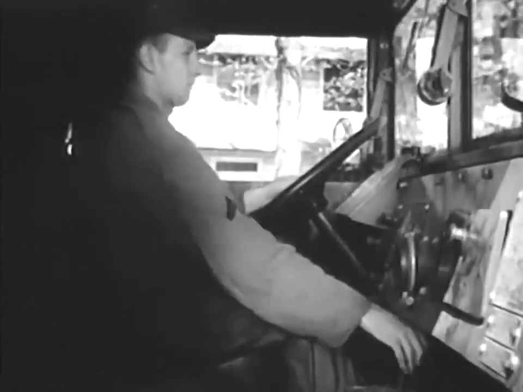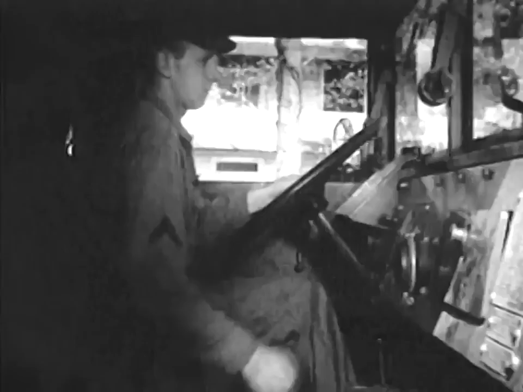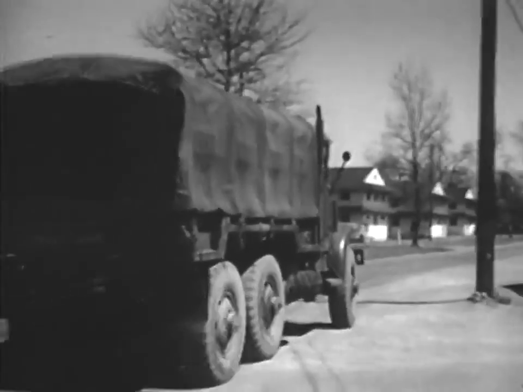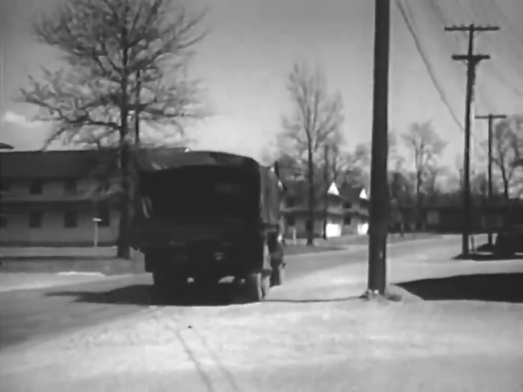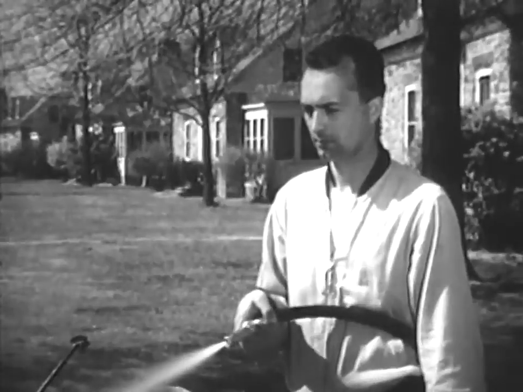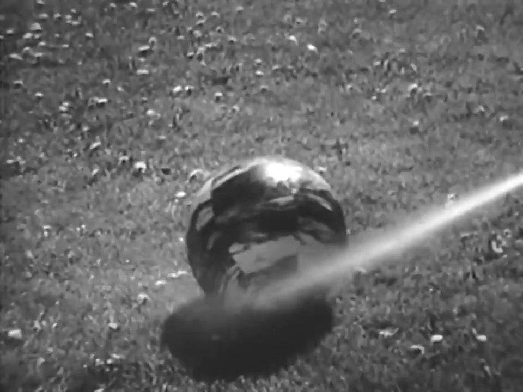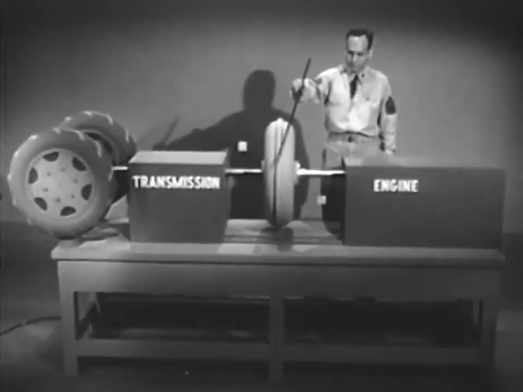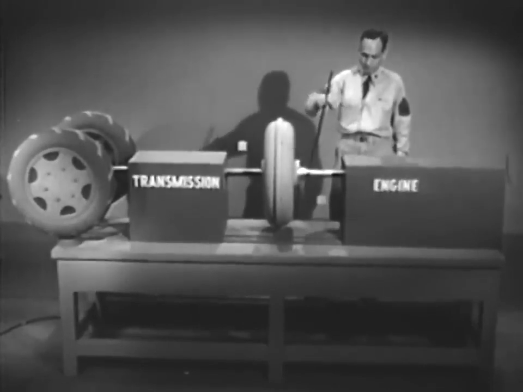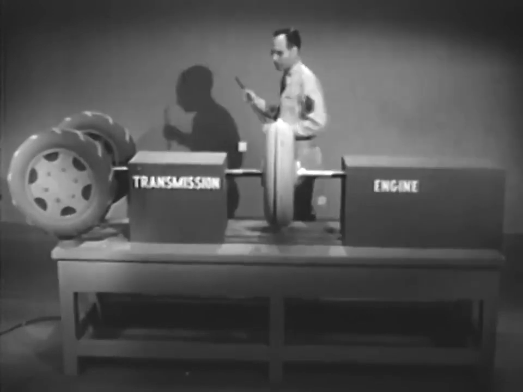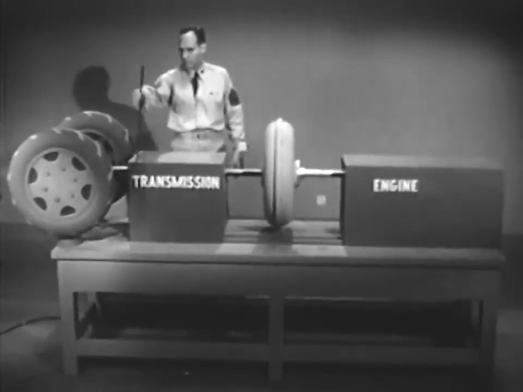How can this coupling of engine to drive wheels be accomplished by means of a fluid or liquid? Well, we know that any liquid under pressure has a certain force or energy, and it is this energy that is utilized in the fluid coupling. Here we've set up a model of a fluid coupling on a simulated drive shaft to show how the fluid coupling is positioned between the engine, the transmission, and the drive wheels.